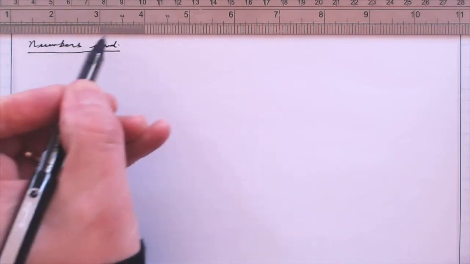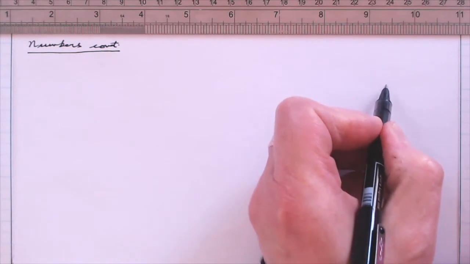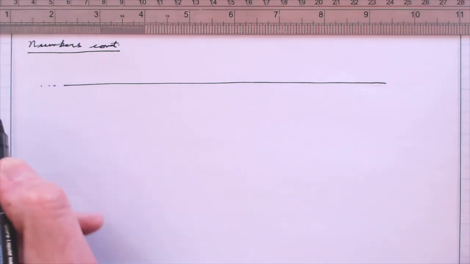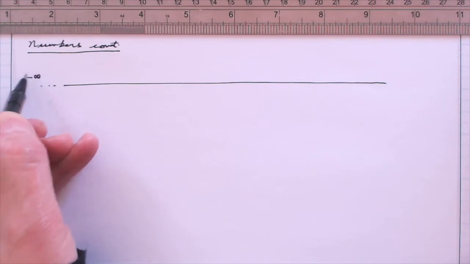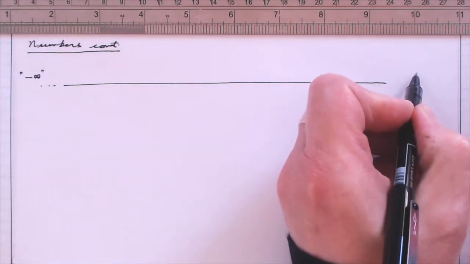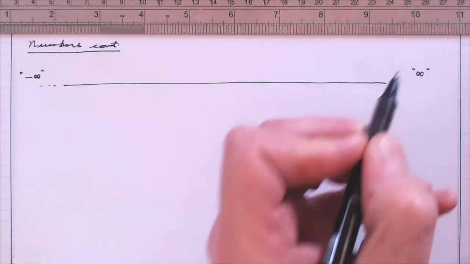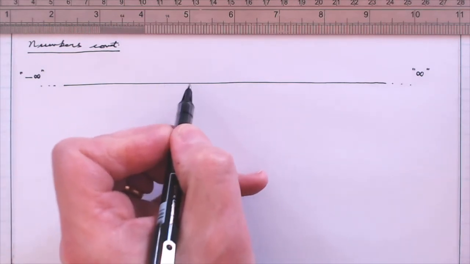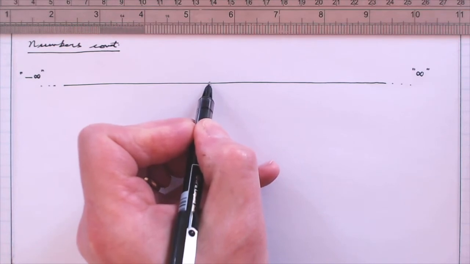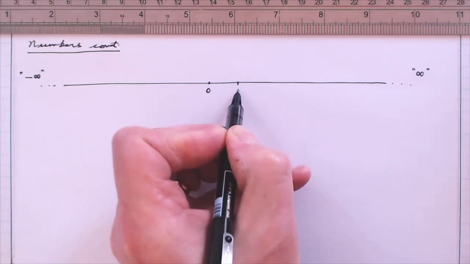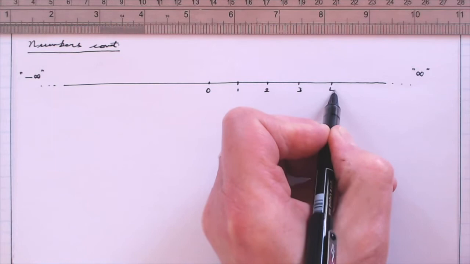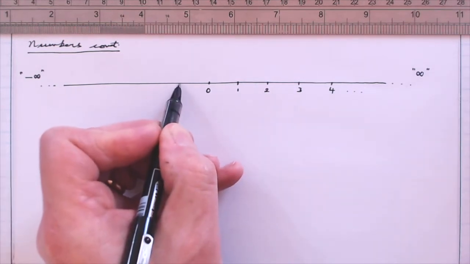So in the last tutorial, we introduced the notion of a number line that would go to minus infinity in this direction and positive infinity in this direction. And we saw that on this number line, first of all, we could represent the integers. So starting with 0, and then positive integers, and so on, and then on the other side of 0, the partners to the positive integers, the negative integers.